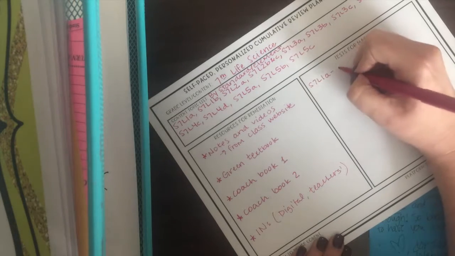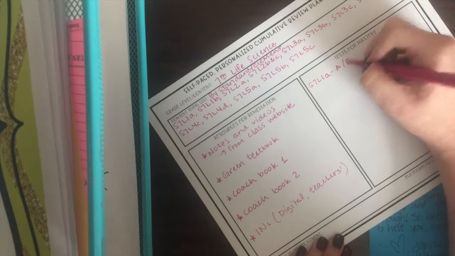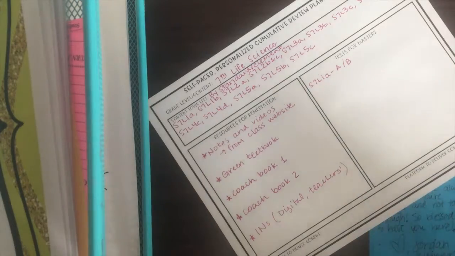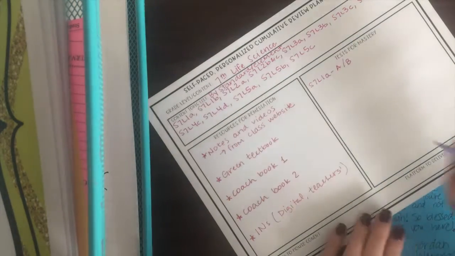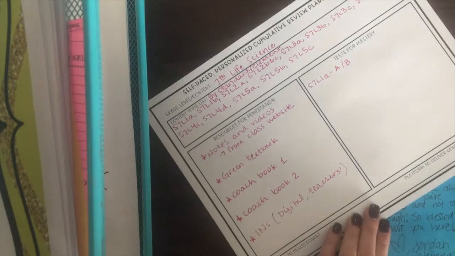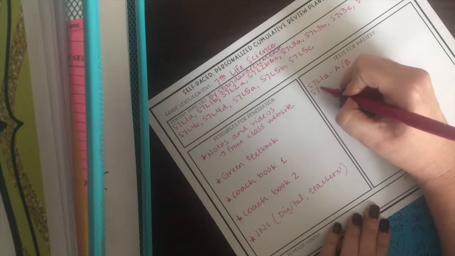This section is your test for mastery section, and all I'm going to do here is write down each of my topics or my standards and elements, and then write down how many tests we're going to have.